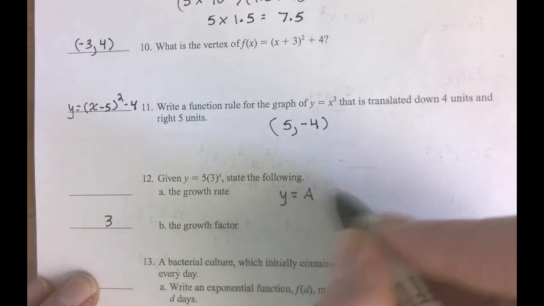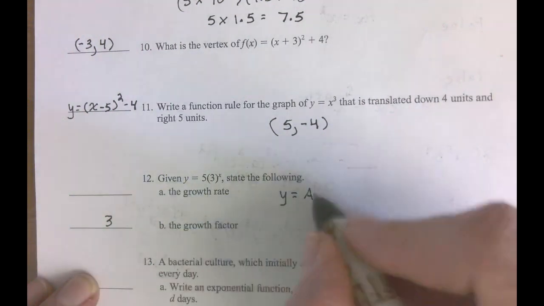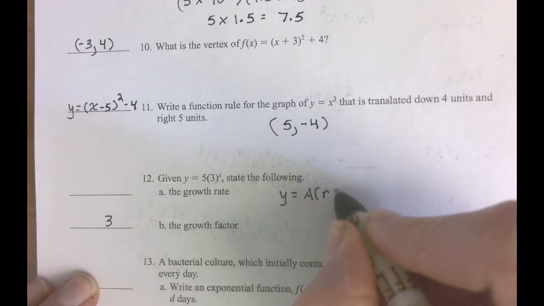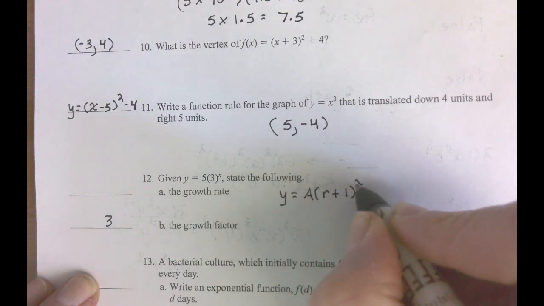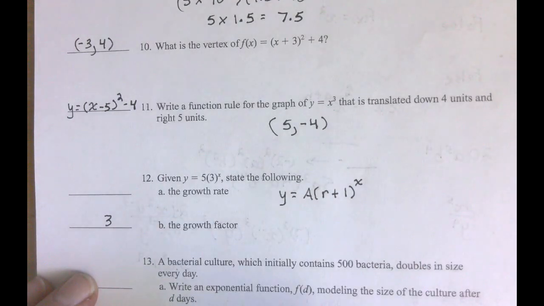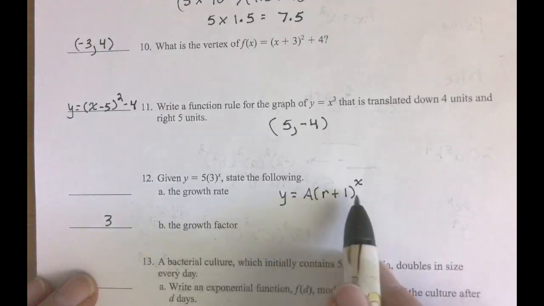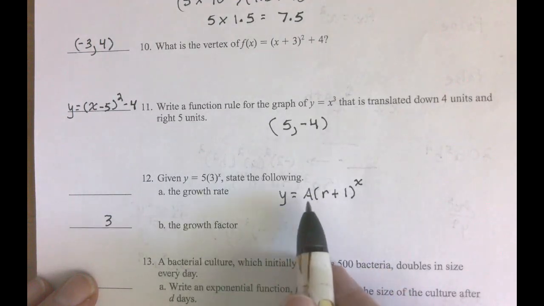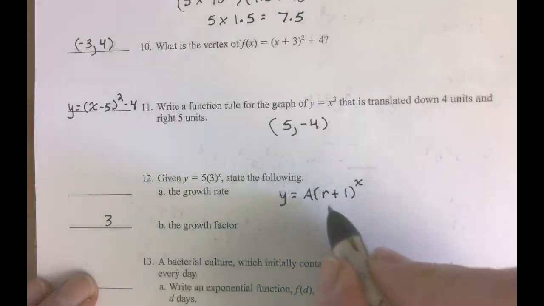For the growth rate, you have to remember that these functions follow this rule. I'm going to call it y equals a, which is this number out here, in this case 5, times r plus 1 to the, in this case we're going to say x, sometimes they use t. Okay, so this is the growth rate function. You have to know this. In this case, the a is just that number out there, 5, but what we're worried about here is this.